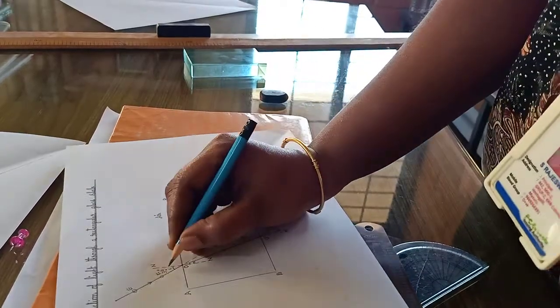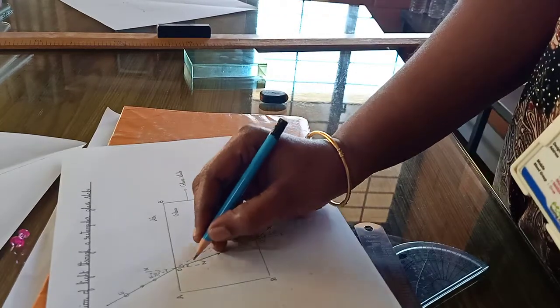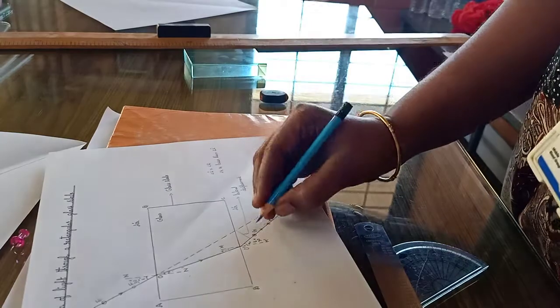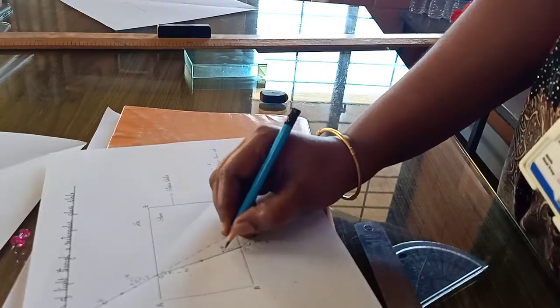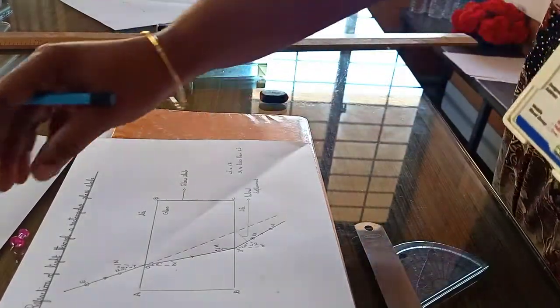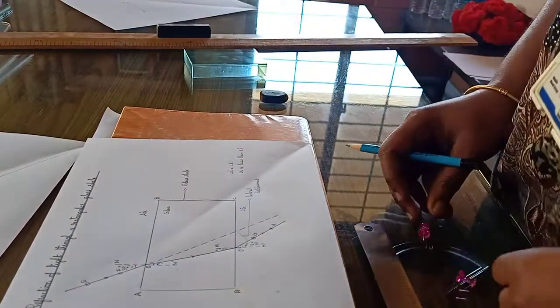When you are mentioning here, you can mention this as I1 because it is the first angle of incidence, and then the angle of refraction. Here we can take it as R2, and we can take this as I2. Okay, so this is how refraction of light takes place through a rectangular glass slab.